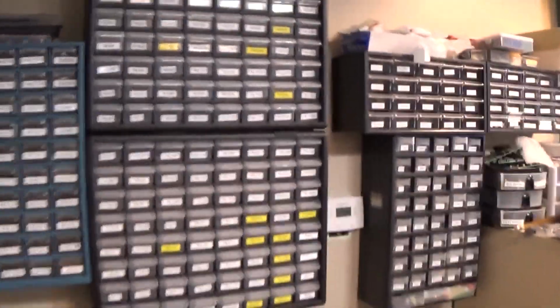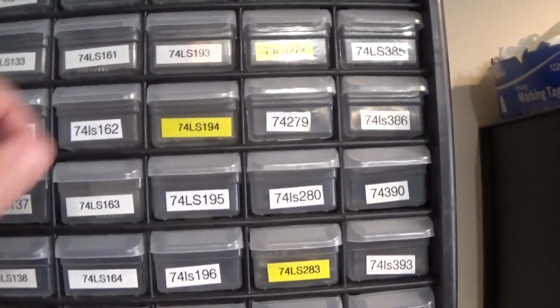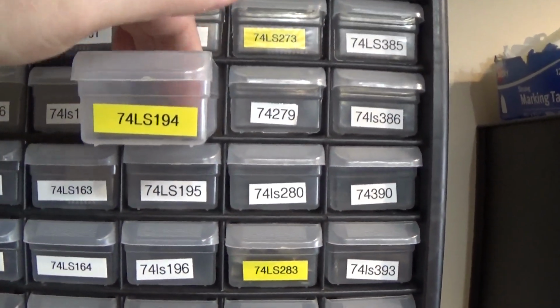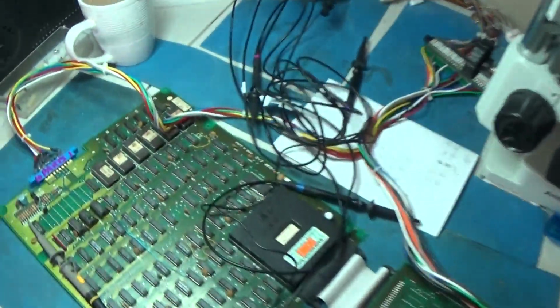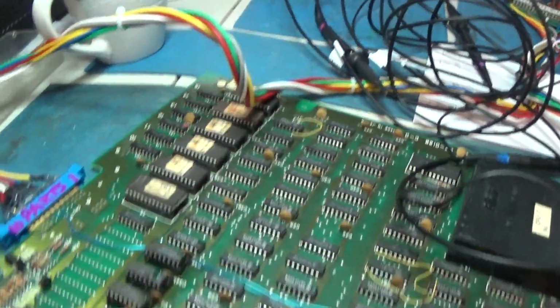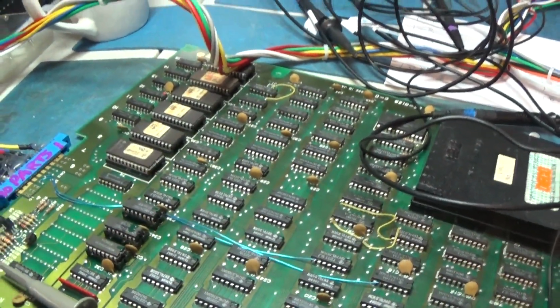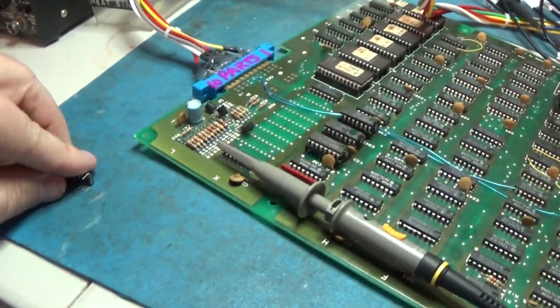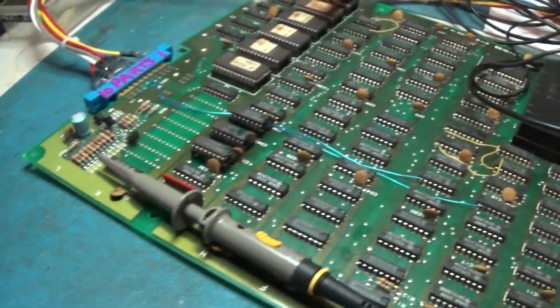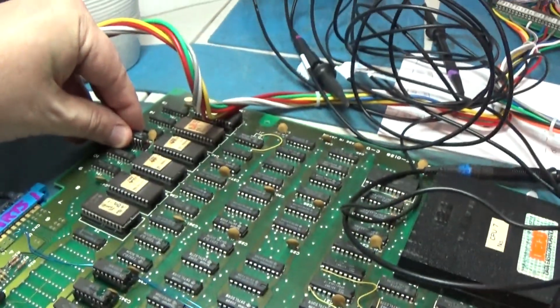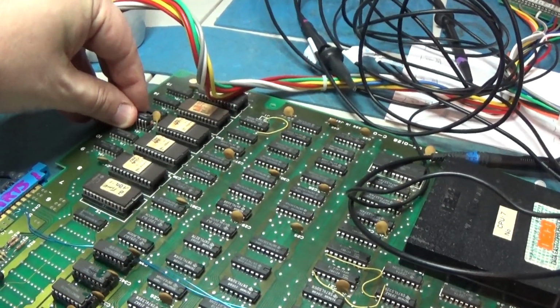See, I'll show you. Let me grab a 194. Okay. And I'll set it over top of that. I gotta kind of bend the legs a little bit. Okay. And put it over here.